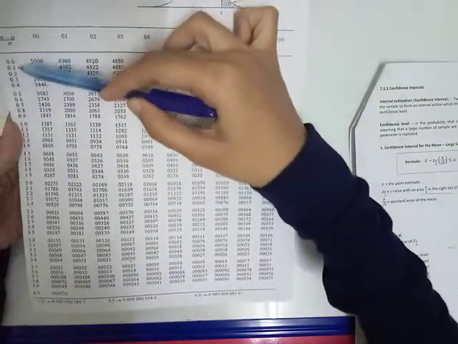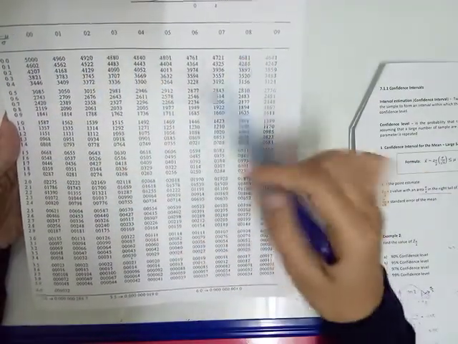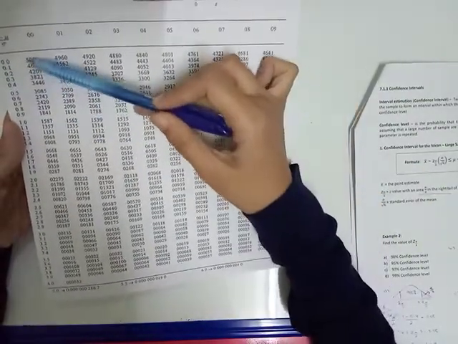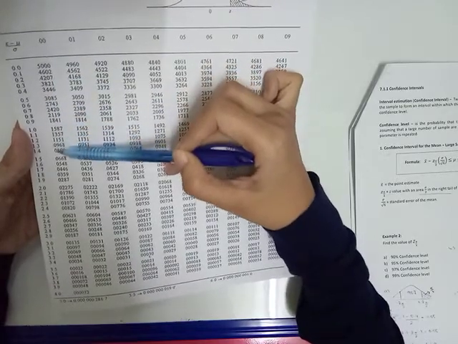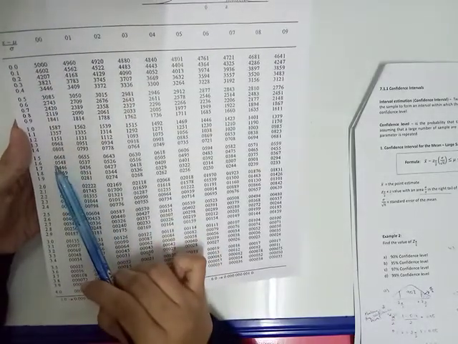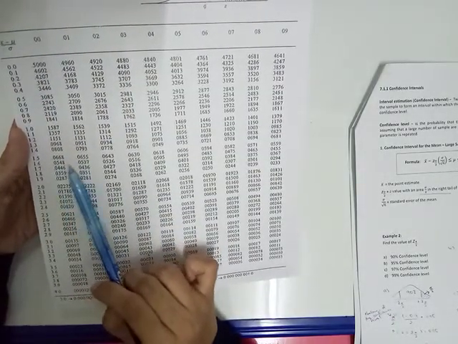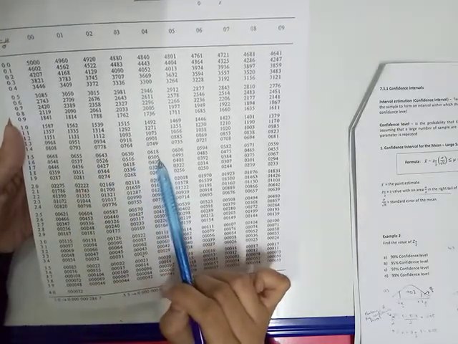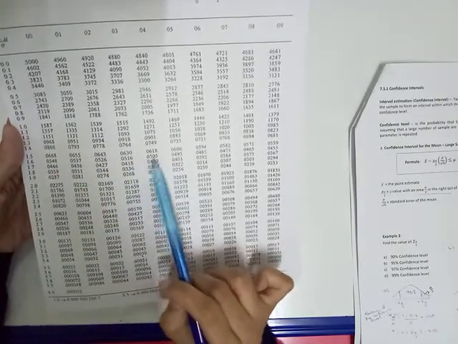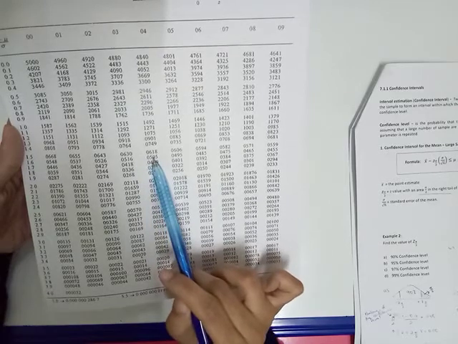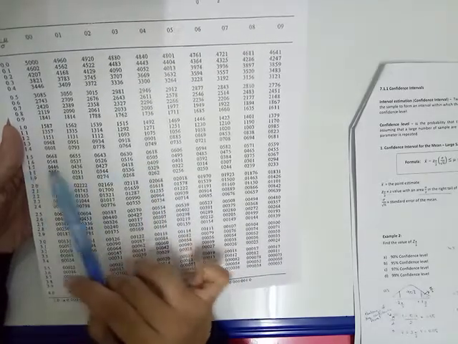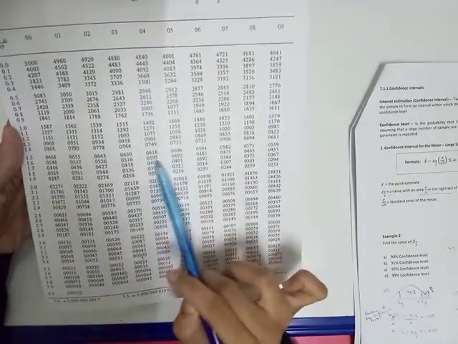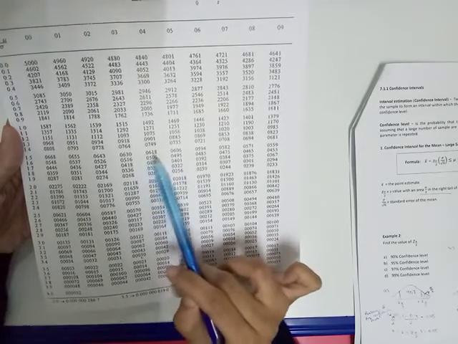To find the z value, use the left column and the top column. For the area 0.05, you start with the left column first, 0.05. Okay, found it here. If it is not there, that means you have to take the closest one, which is 1.64. The probability here is 0.0505, the closest one.